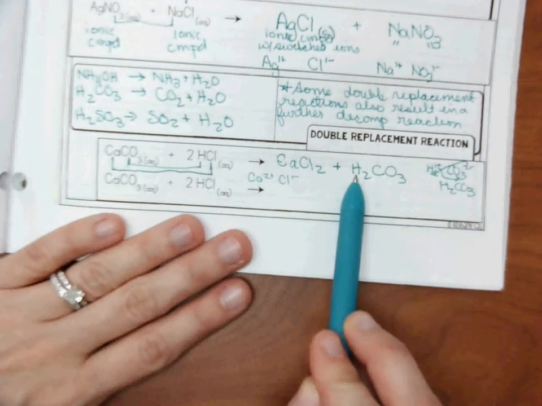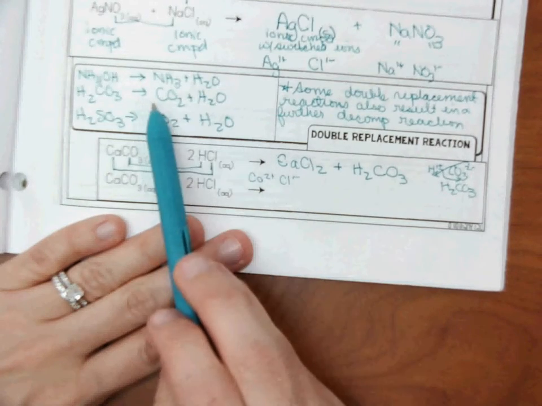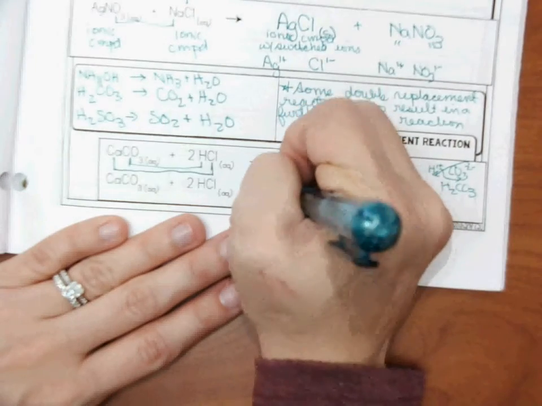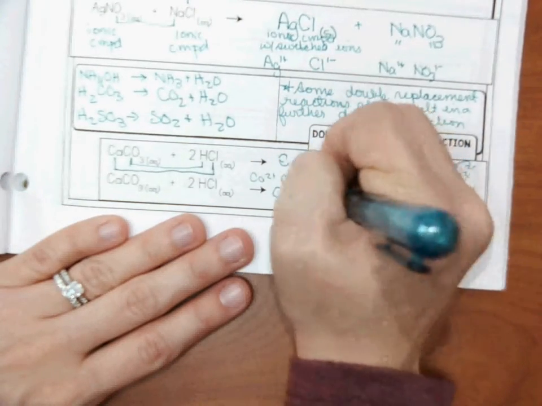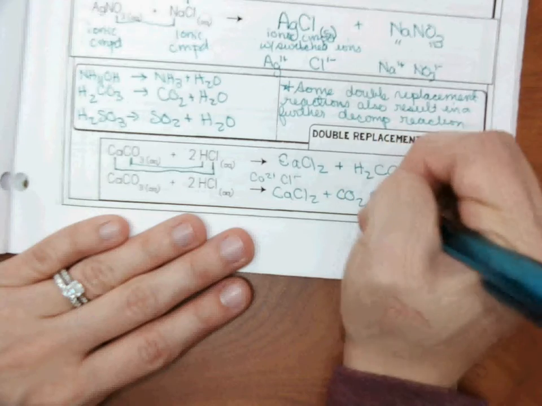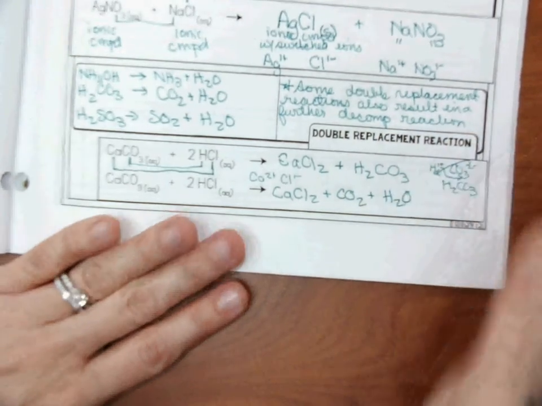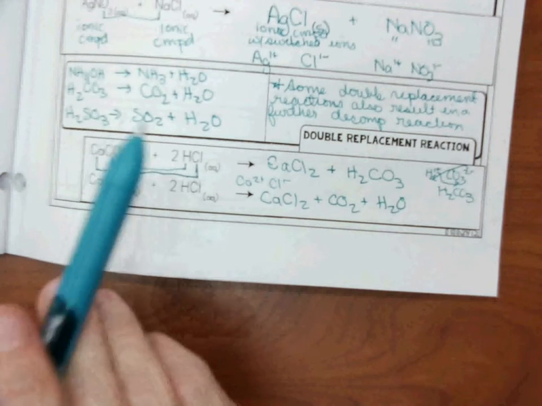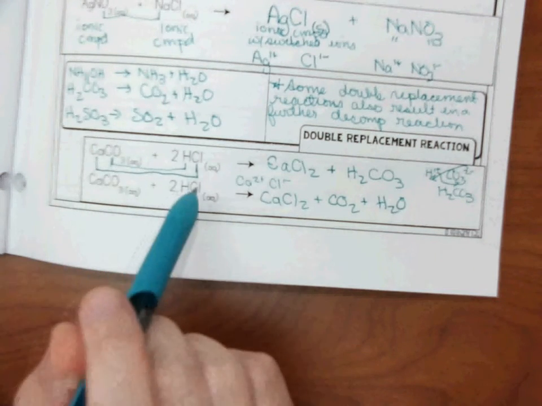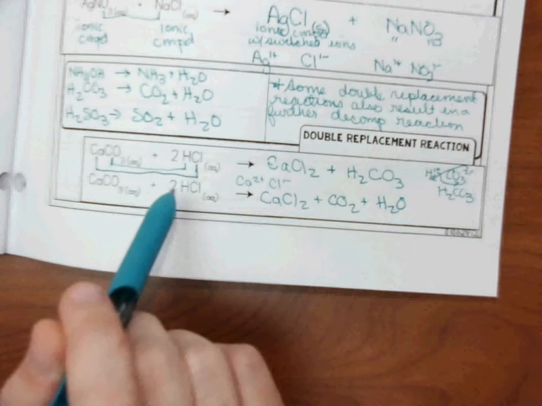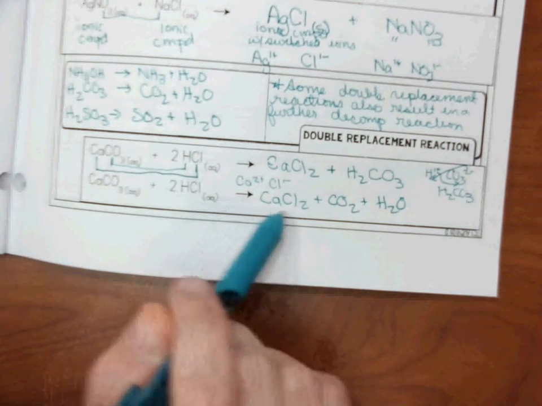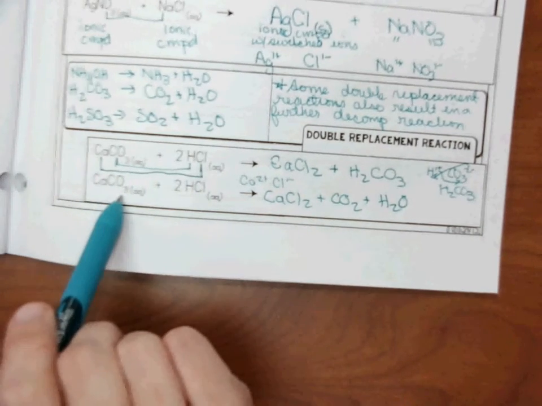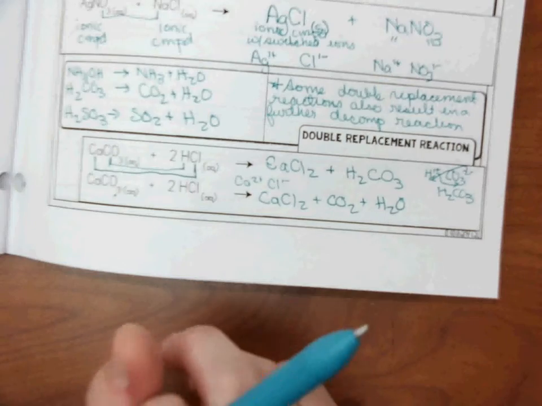But we're ending up with H2CO3, which we just learned will further decompose to CO2 and H2O. So I'm actually going to end up with CaCl2 plus CO2 plus H2O, which is actually one of the reactions. I don't do this actual reaction because I don't use hydrochloric acid, but I add citric acid, which will do the same thing. You will see it bubble, because CaCO3, calcium carbonate, is just chalk.